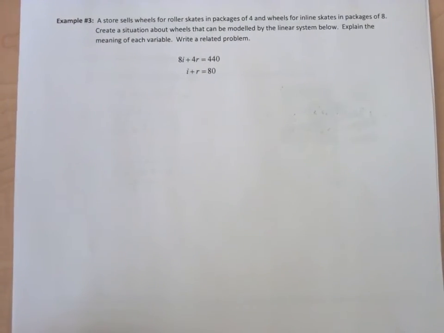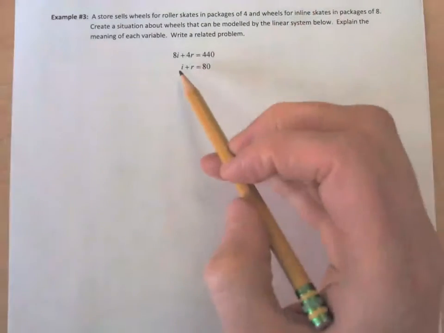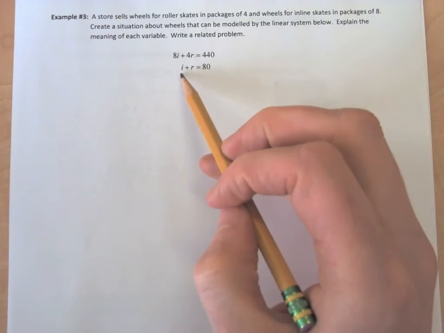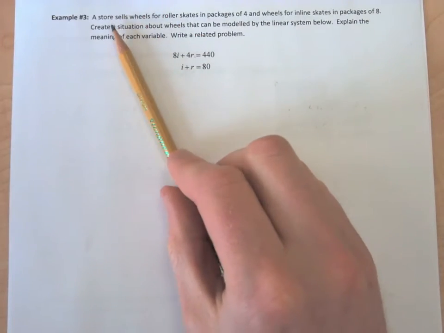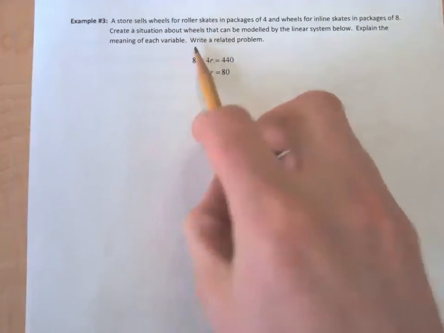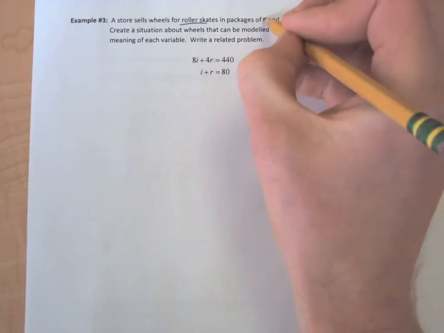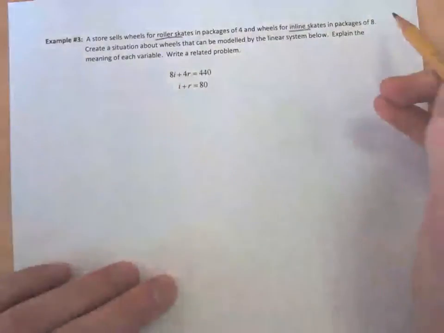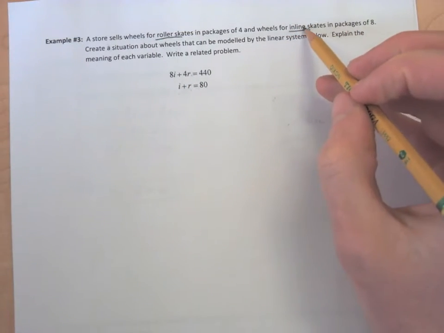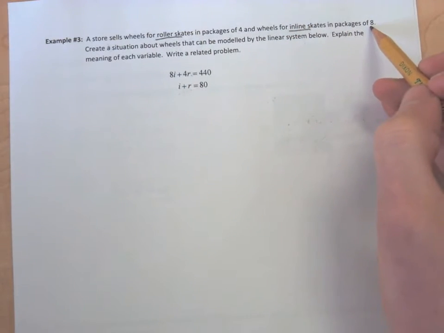Last example. This one here, they already came up with the equation, so we didn't have to do that part. 8i plus 4r equals 440. i plus r equals 80. But they give us a little bit of a description. A store sells wheels, so roller wheels in packs of 4, and inline skates, or inline wheels in packages of 8. Okay?